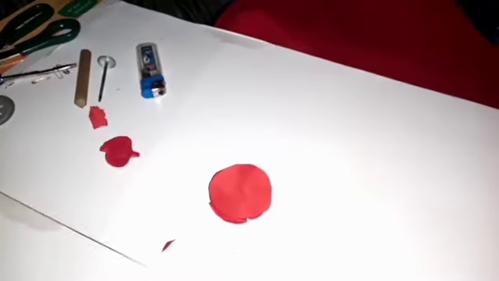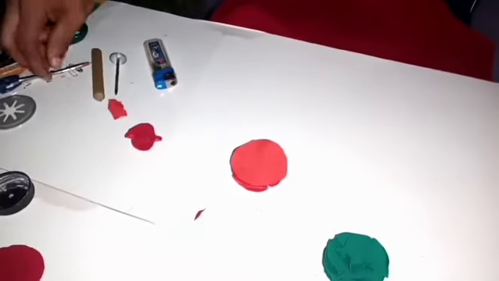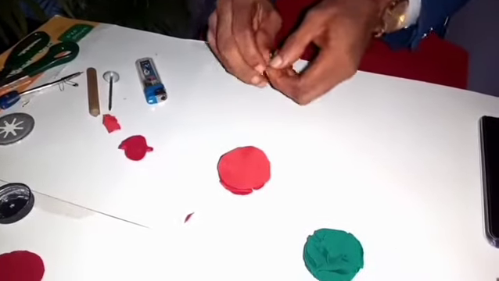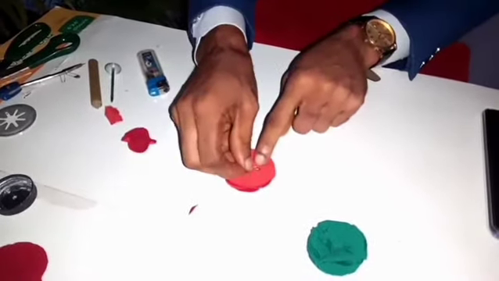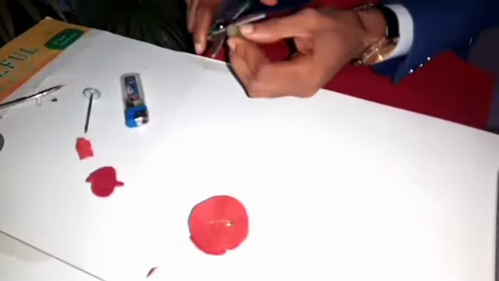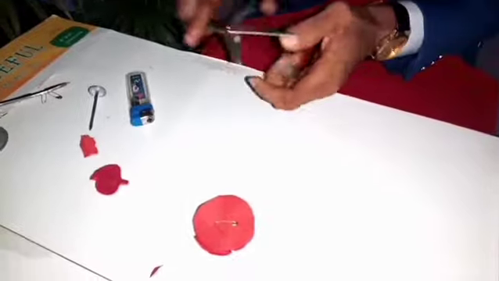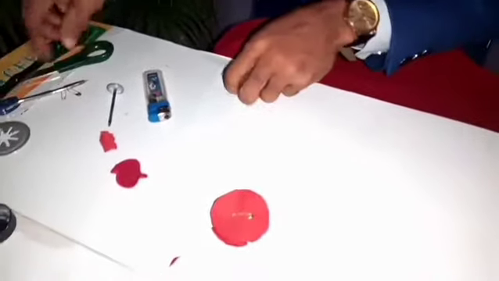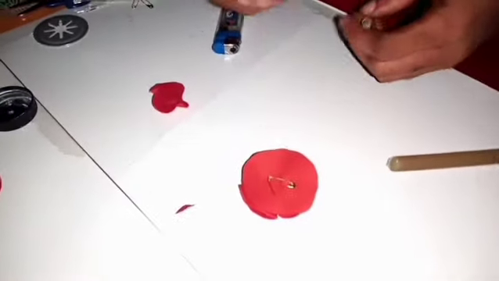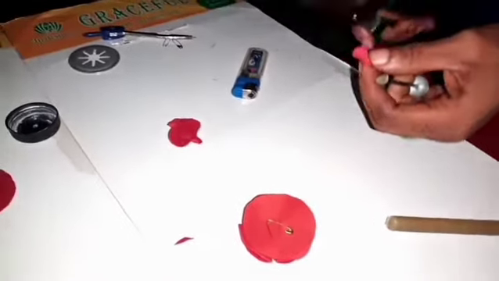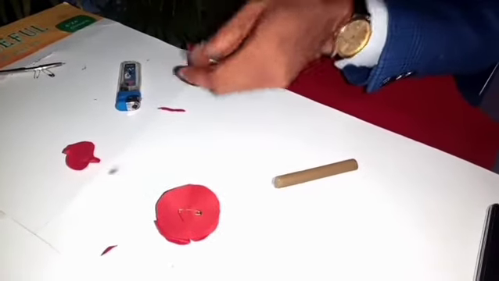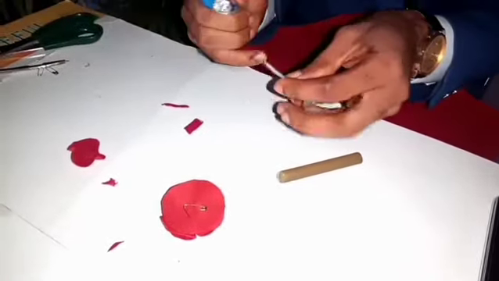Wow. So now I want to apply the safety pin to it. So I place my safety pin and I cut a particle, make it bigger a little. Then I'm going to use these little pieces to cover the safety pin.